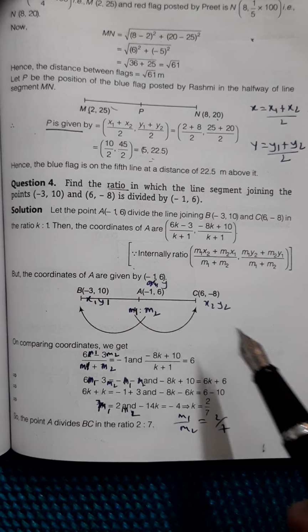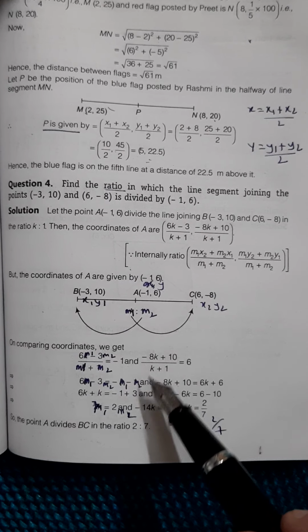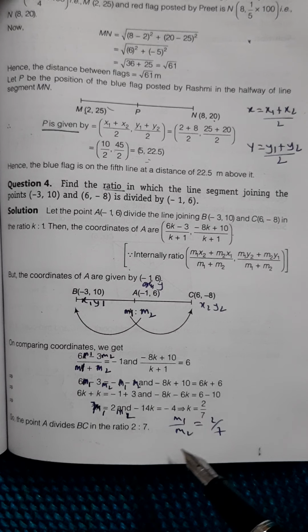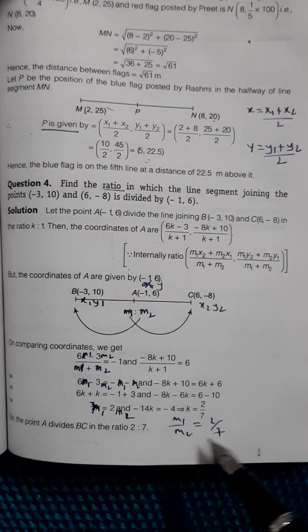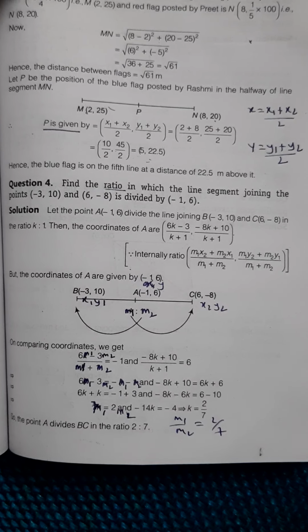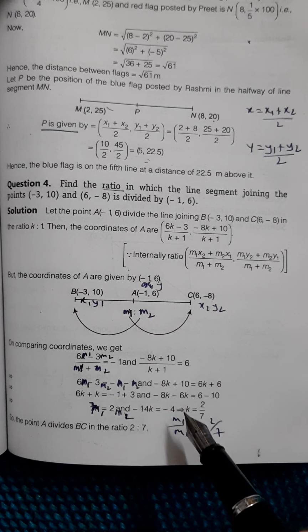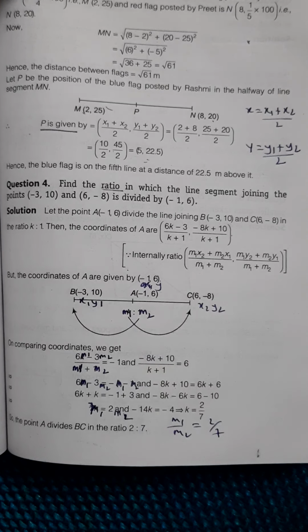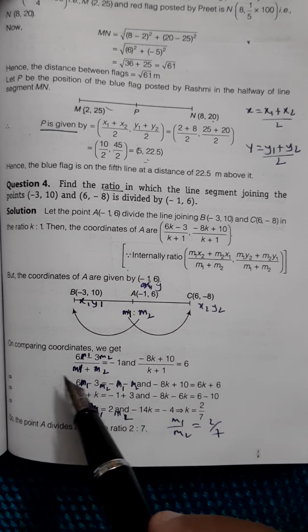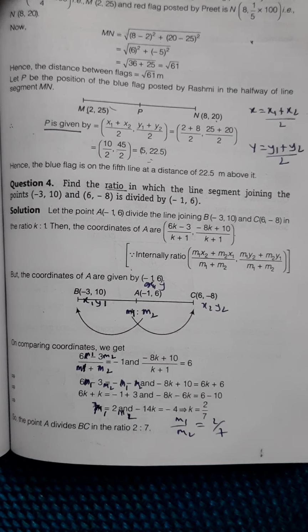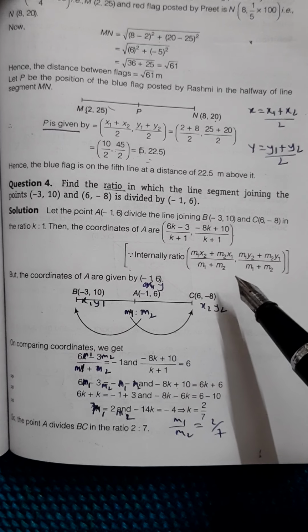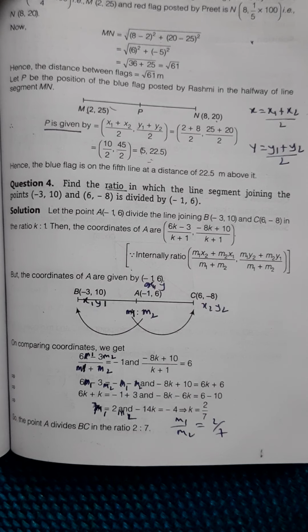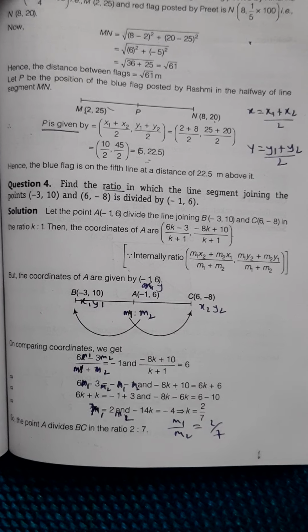We can also do with y, but it's not necessary. It's not necessary to do this because the question is find out the ratio and we have already found out the ratio 2:7. So this part is not necessary. And they have all done with k is to 1, you can do that same procedure, you will get the same answer. I have done with m1 m2 so that it becomes simpler for you to understand because the formula here is m1 m2. But k is to 1 also you can do by the same procedure, you will get the same result.